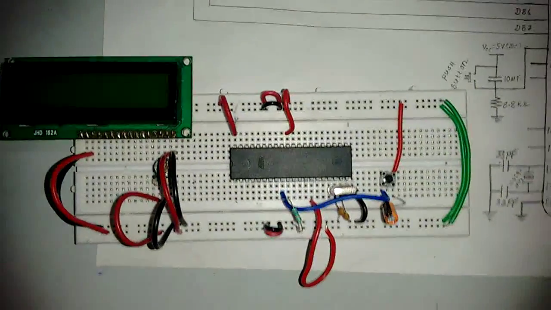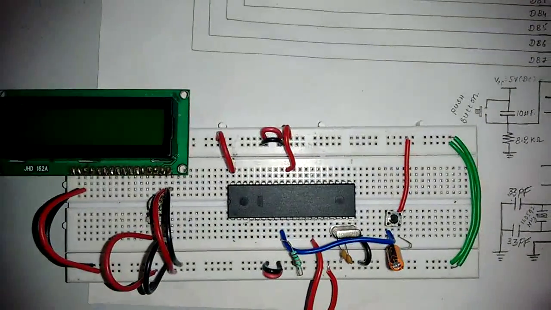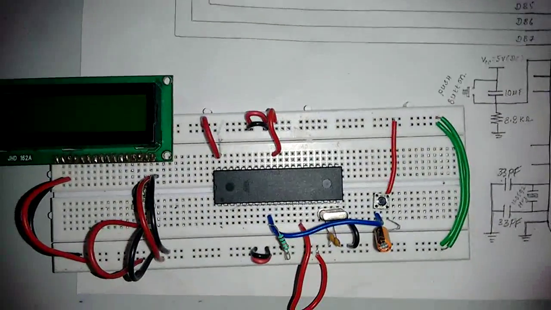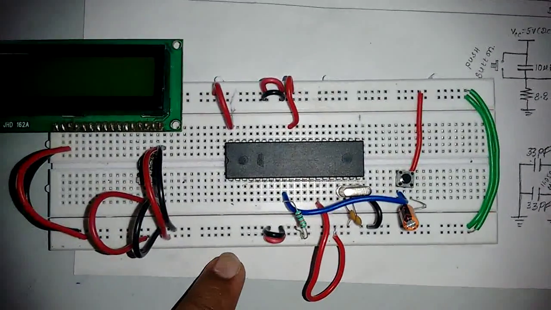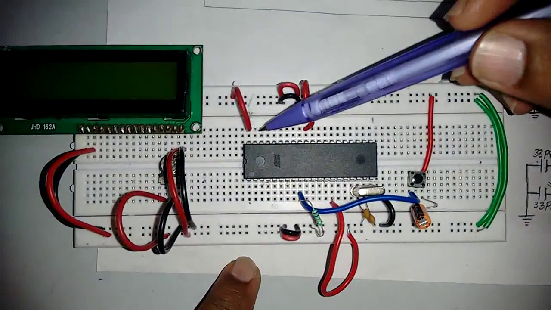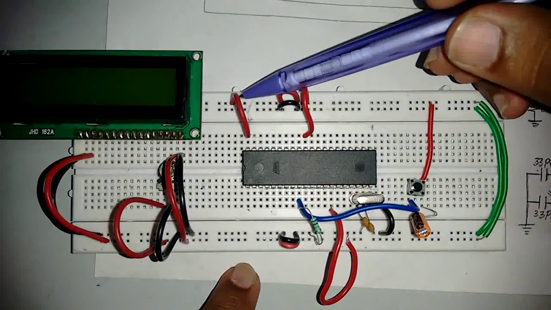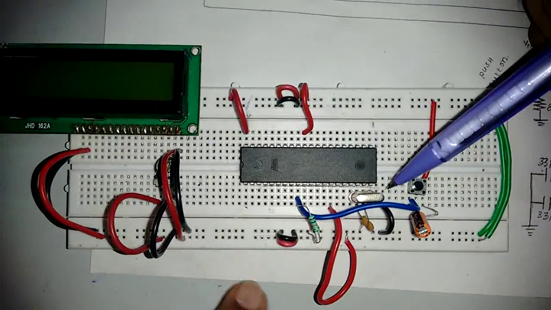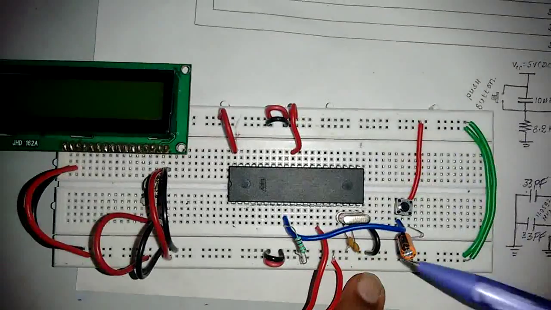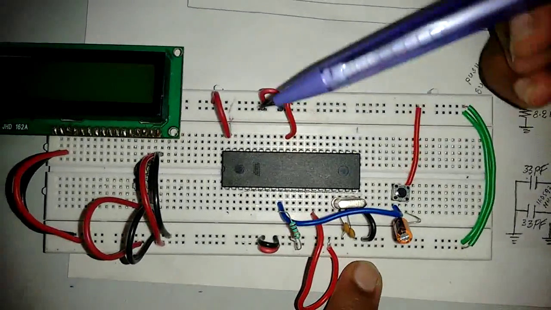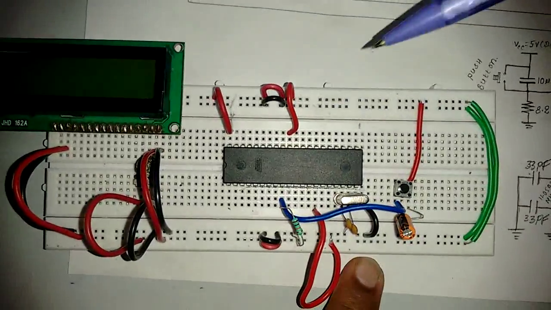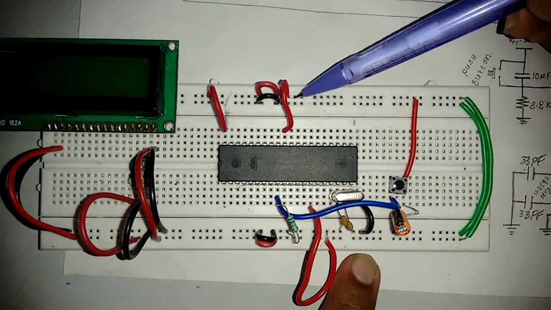Fine. So now let us talk about the hardware circuit connections of my microcontroller. I'll be talking about only the basic circuit connections of my microcontroller. As I said earlier, pin number 40 is connected to VCC. Pin number 20 is connected to ground. The black wire which is considered here is for grounding of my microcontroller. Pin number 31, as I said earlier, EA bar, is connected to 5 volt supply.